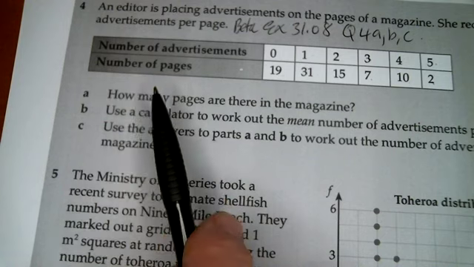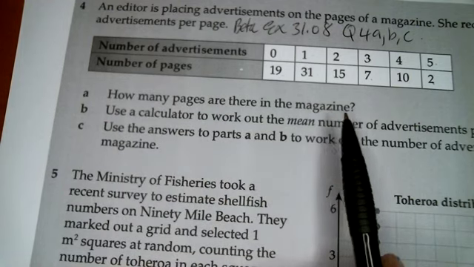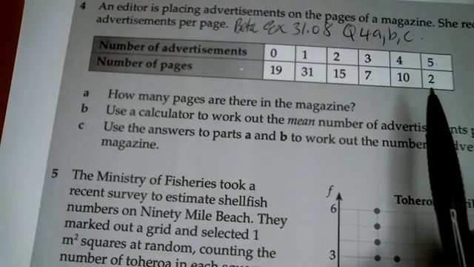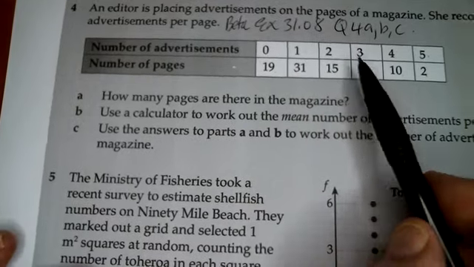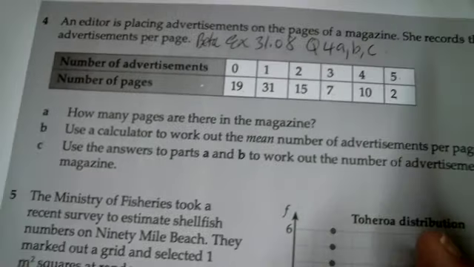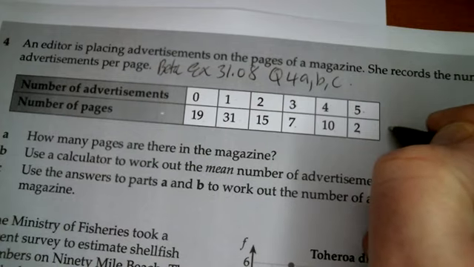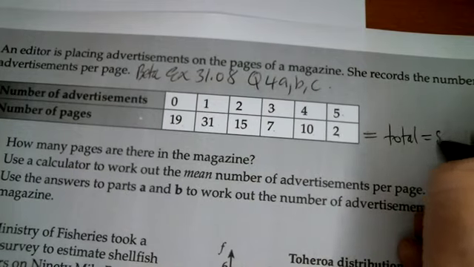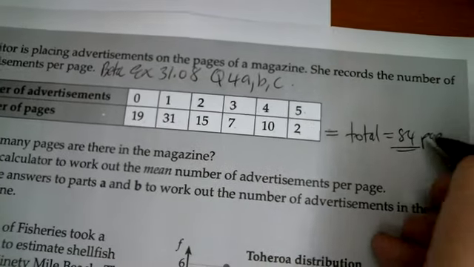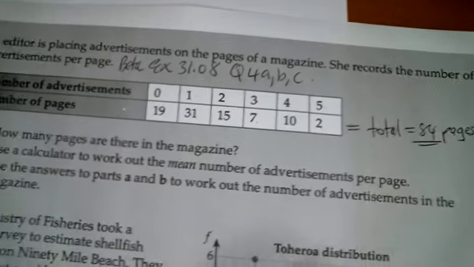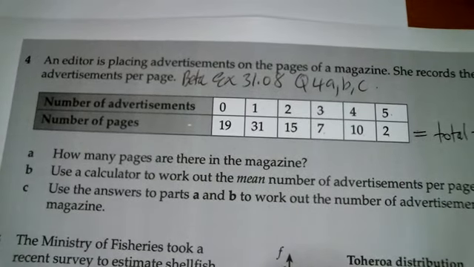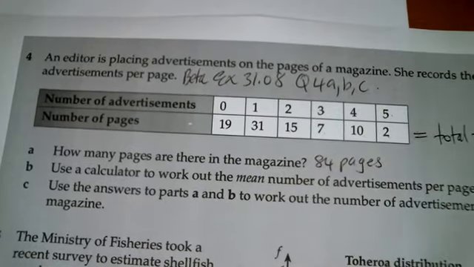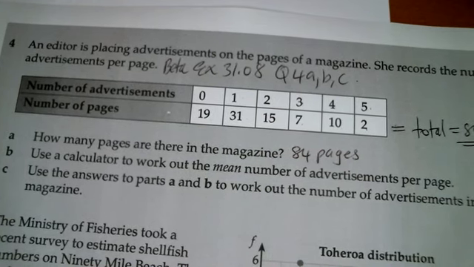So let's have a look and see what else we've got here. How many pages are there in the magazine? Well, for the number of pages, we can just add up those now. If we add them all up, we get 19 and 31, 15 and 7, plus 10 and 2, which is going to be 84. So we're going to add these together, and the sum, the total, equals 84. 84 pages. So the answer there is 84 pages.